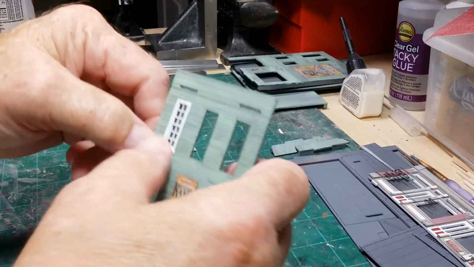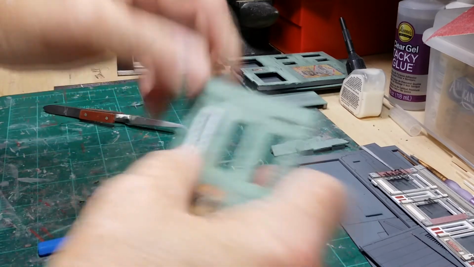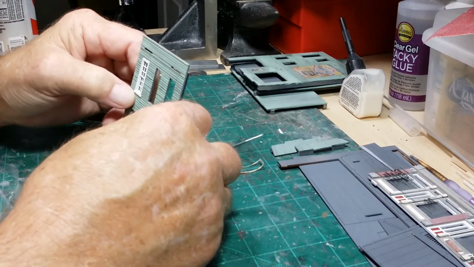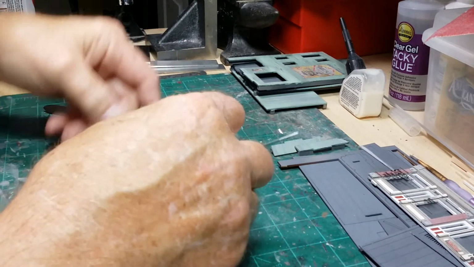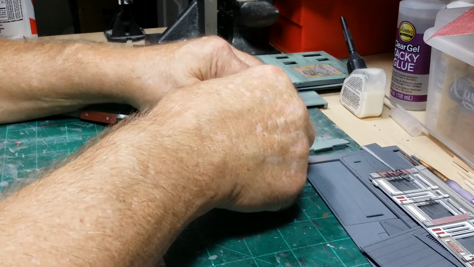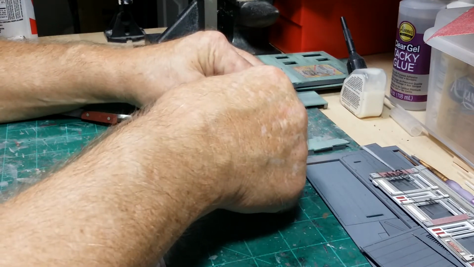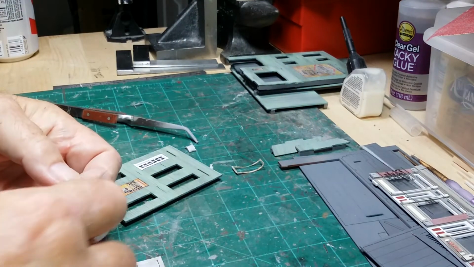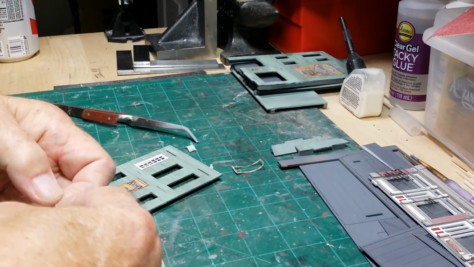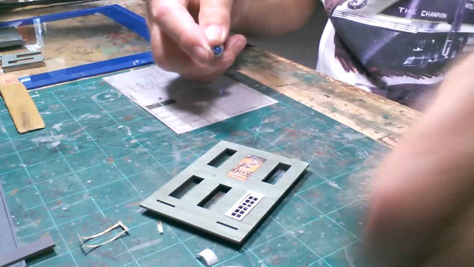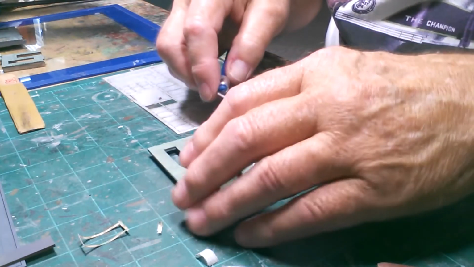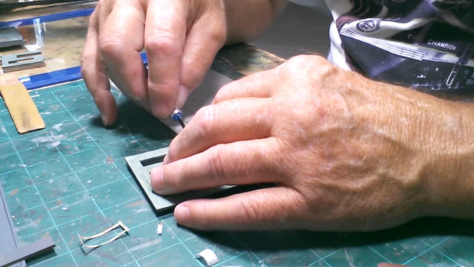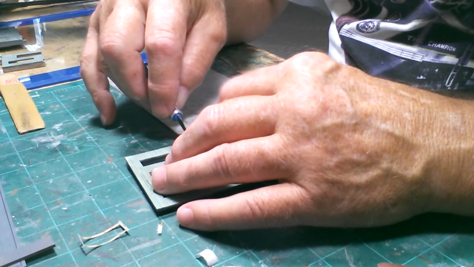Okay. Now, once we got that in, then we could work on the windowsill. And that's this part right here. And this is the one real small thing about it. Once I have some of these windows in, then we're going to put a little bit more glue on the back side of it.